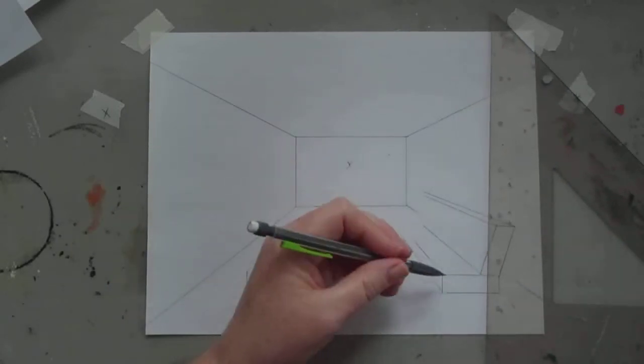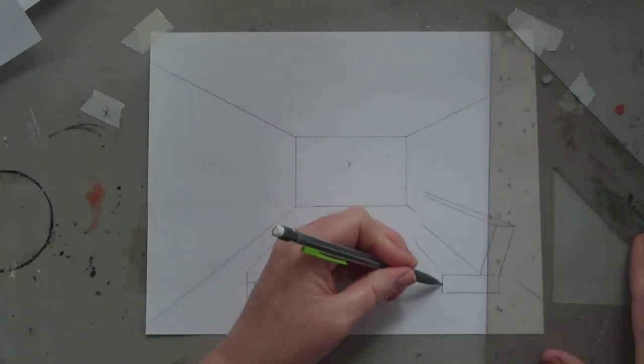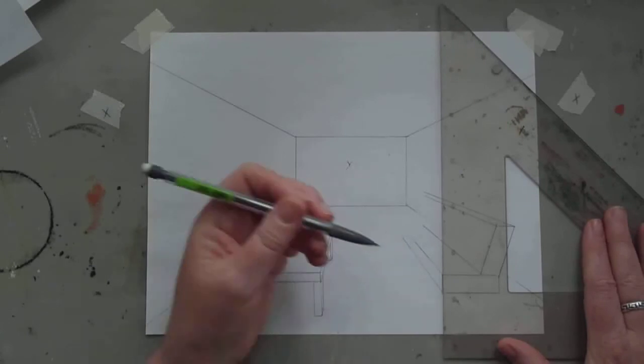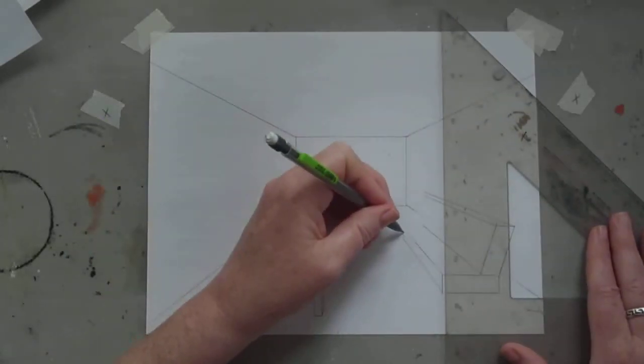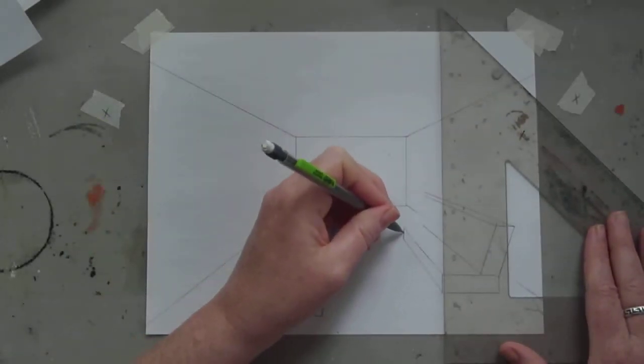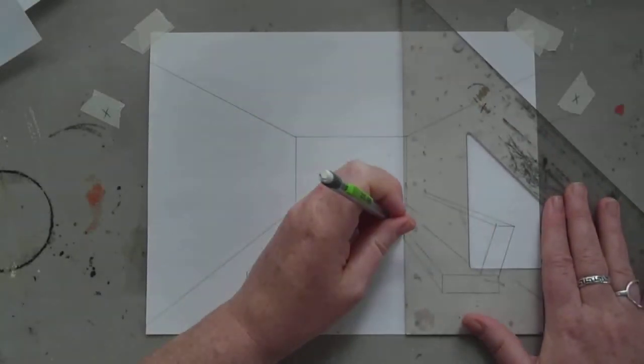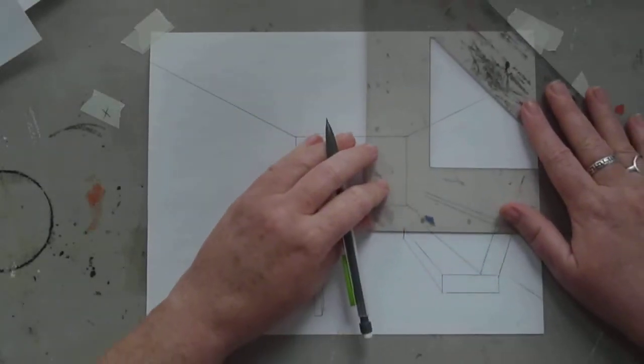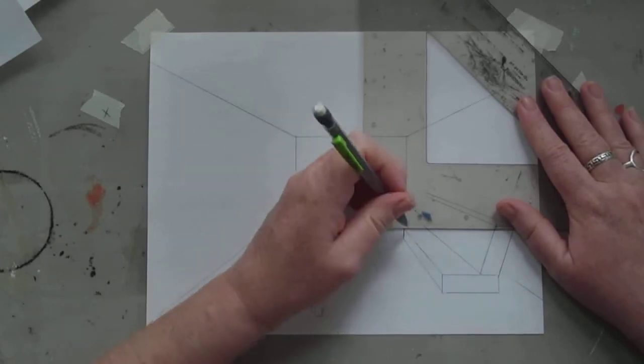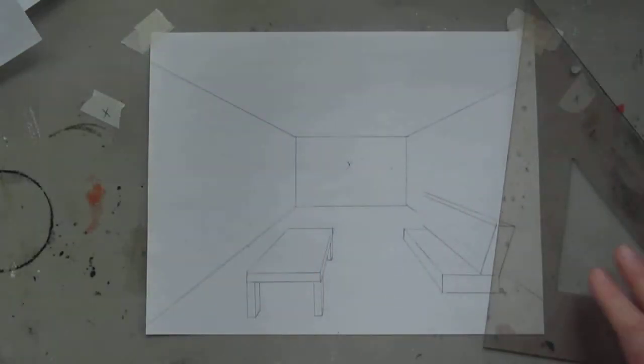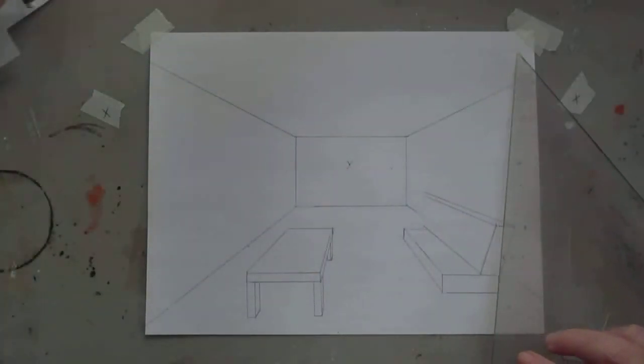So remember, just always be cognizant of whatever you're doing at the front. So the front goes straight up and down. The back goes straight up and down. The front goes straight across. The back goes straight across. Okay, and then this is like the roof of a house.